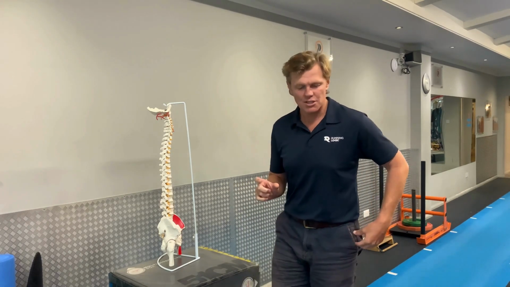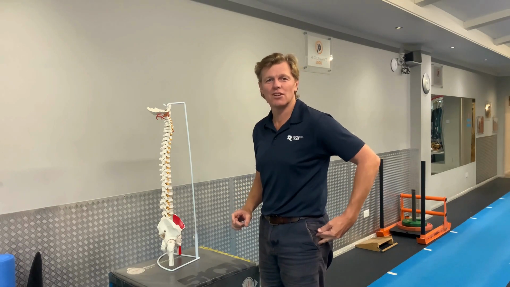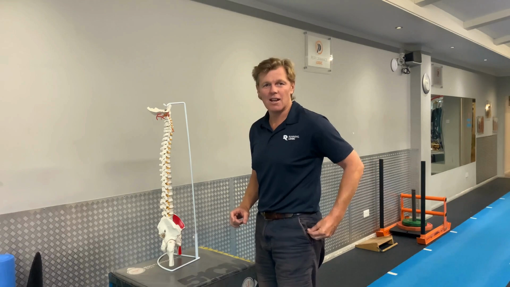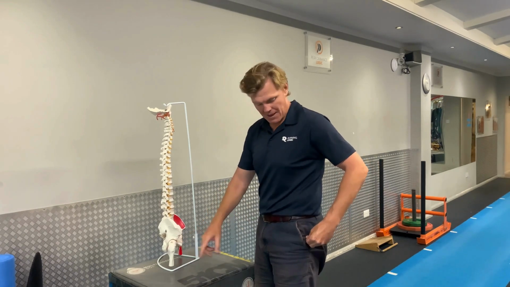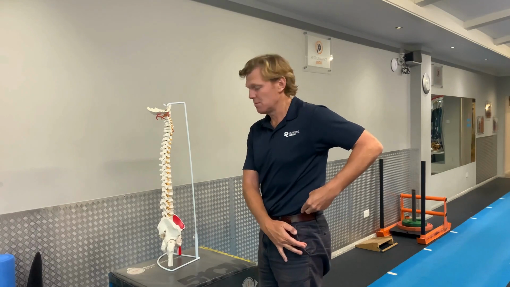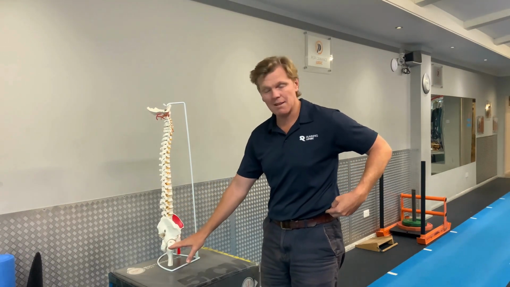So lateral hip pain, if you feel out to the side of your hip, you'll feel that there's a nice bony point there. That is actually this bony point here on the hip. And then as you come up, you get to a second bony point, and that is the outside of the pelvis. So we're looking at the hip down here.